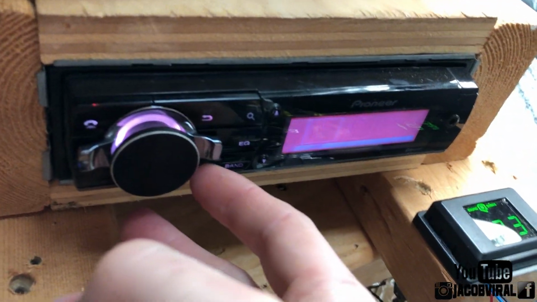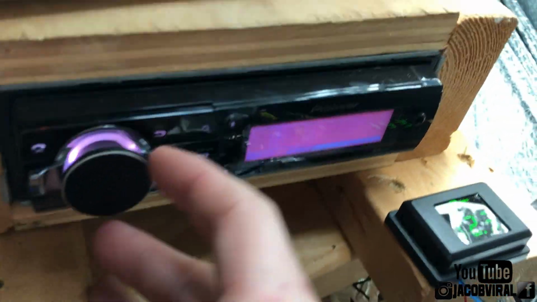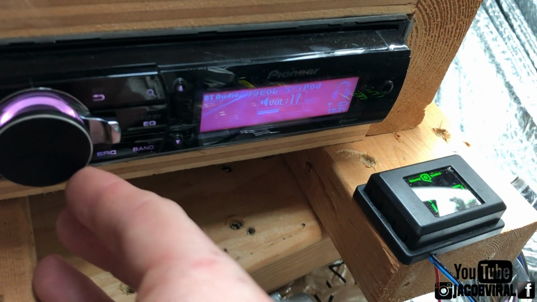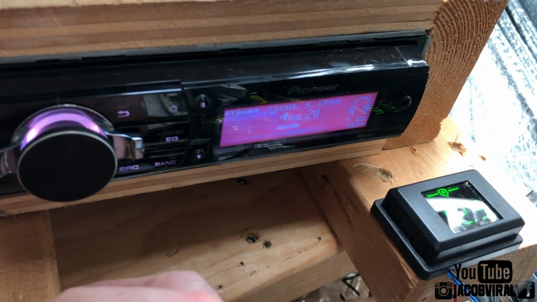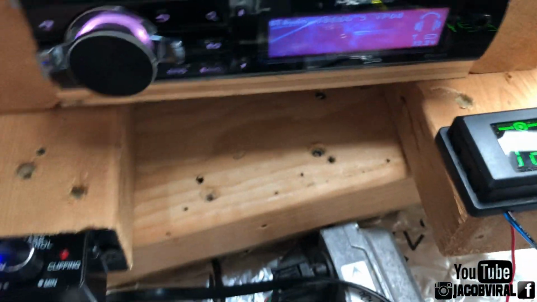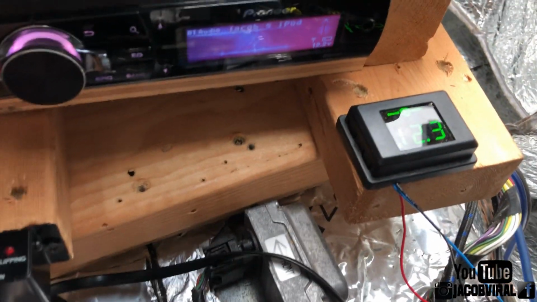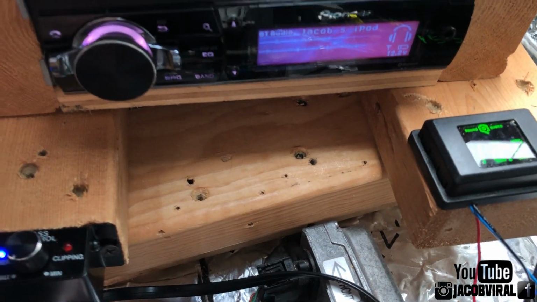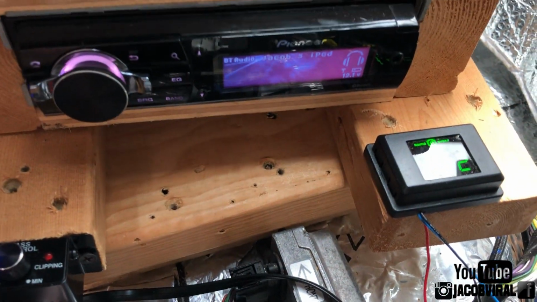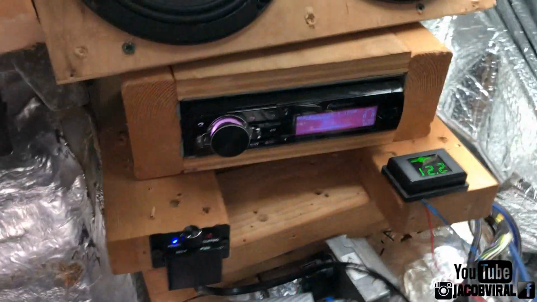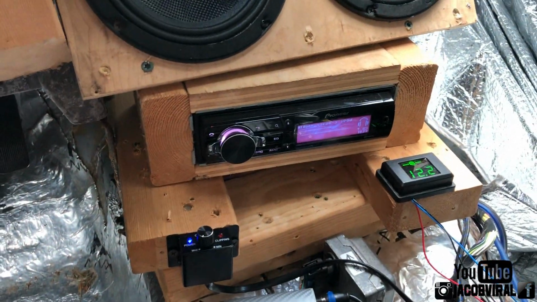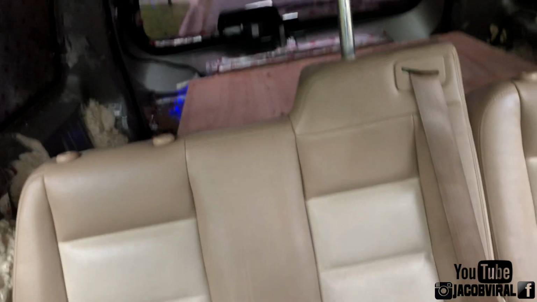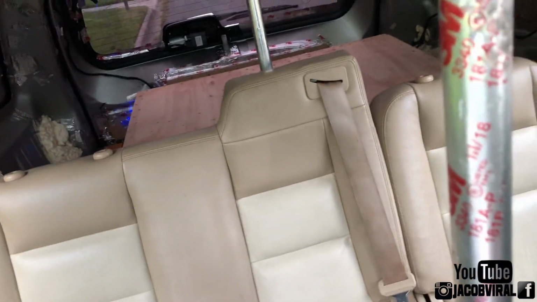And there's an SPL meter I use with an app. All of my tests, I try to do the same volume, so I'm gonna do a volume of 20. And what I'm gonna do with this test is I'm gonna have a window down. Actually, I'm gonna do window up. Let's do sealed. And I wanna see how the output changes with the seats up and down.